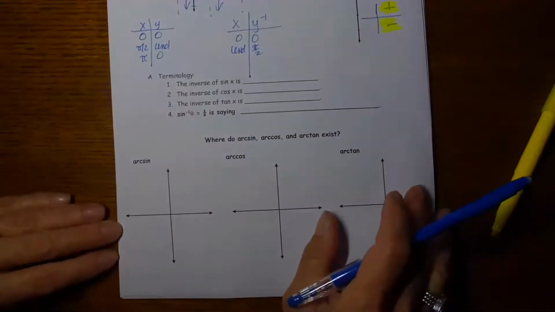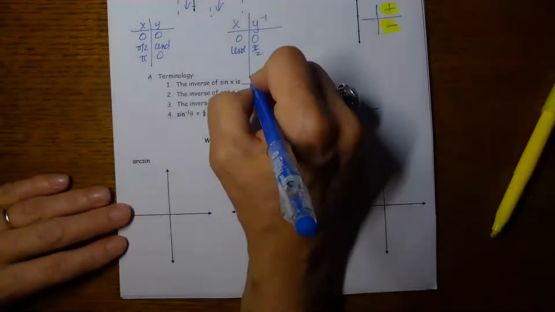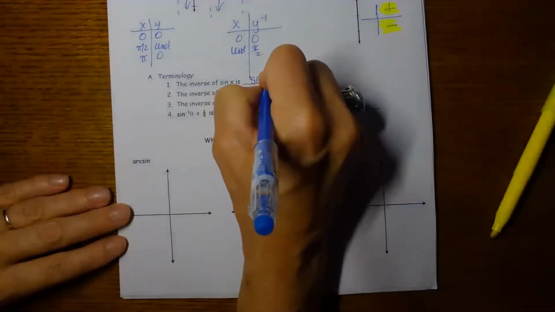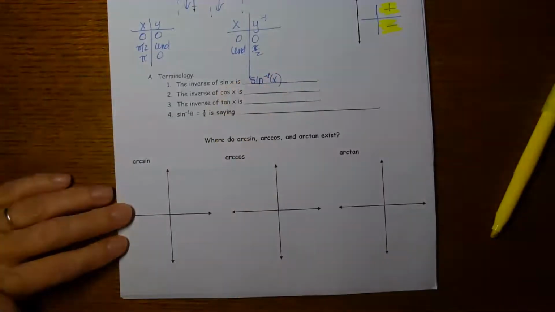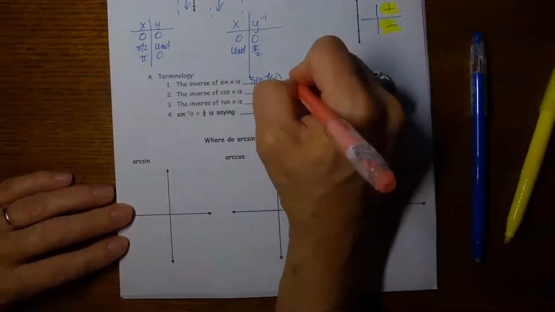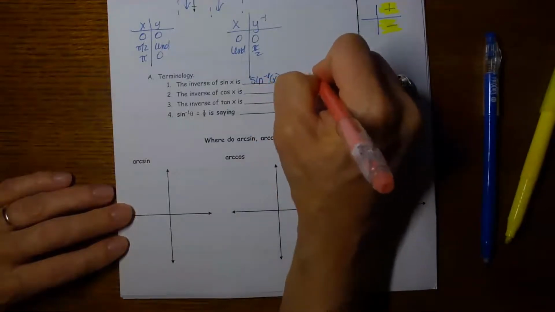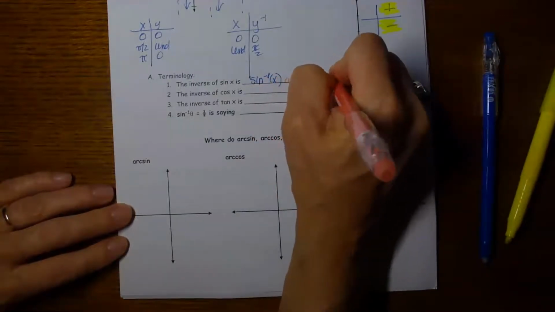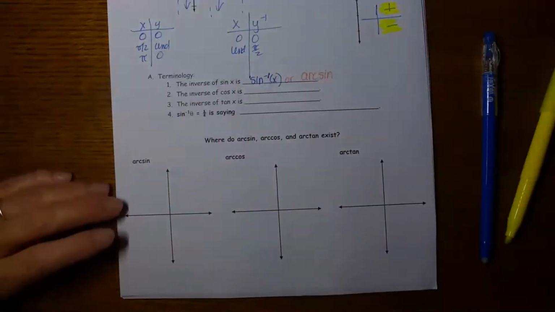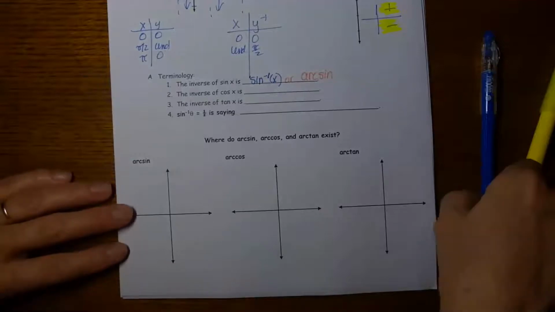The inverse of sine is either written like this, right? Or it's called arc sine. This terminology or this symbol means inverse, means x and y are switched.